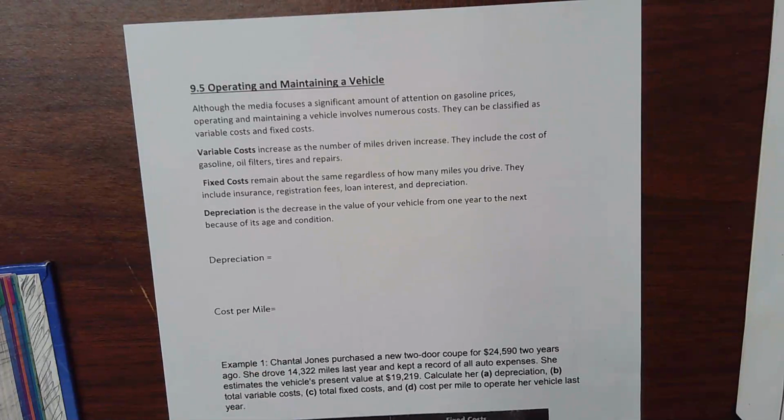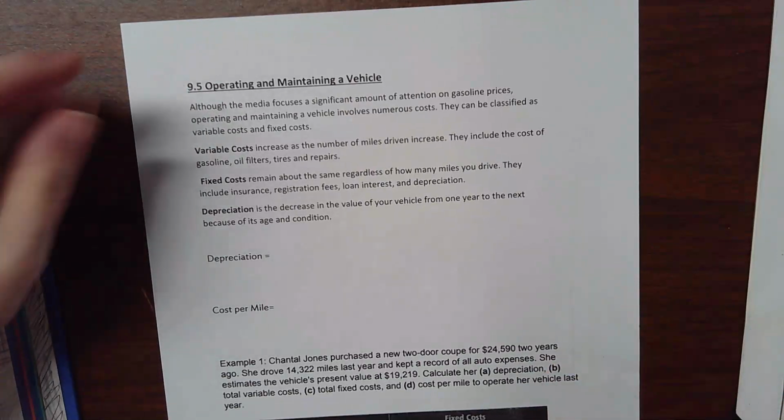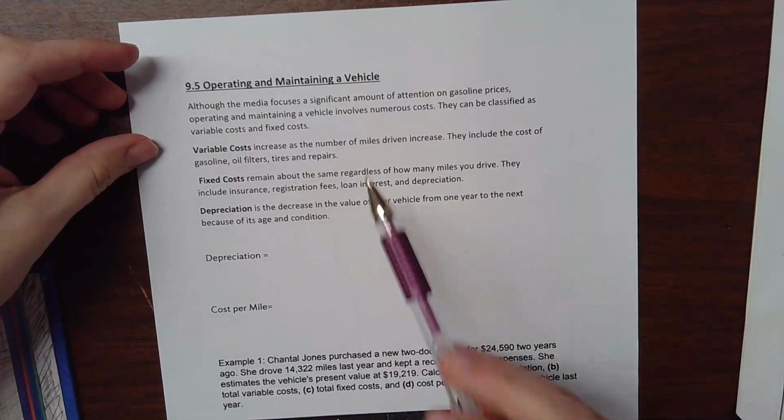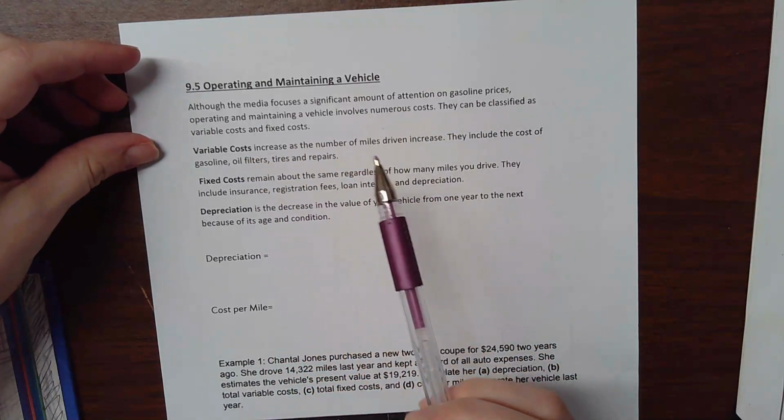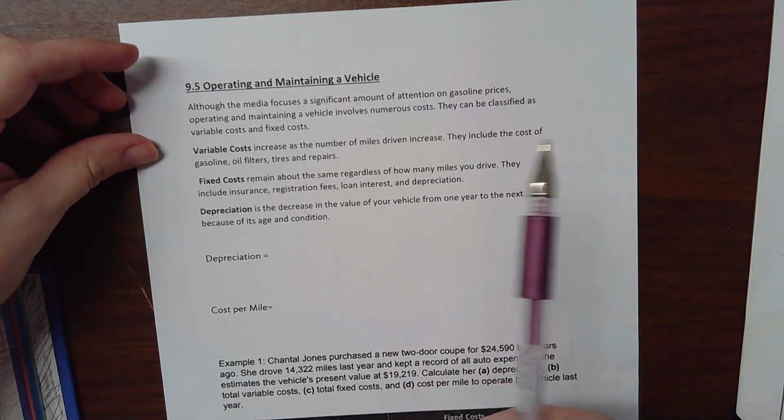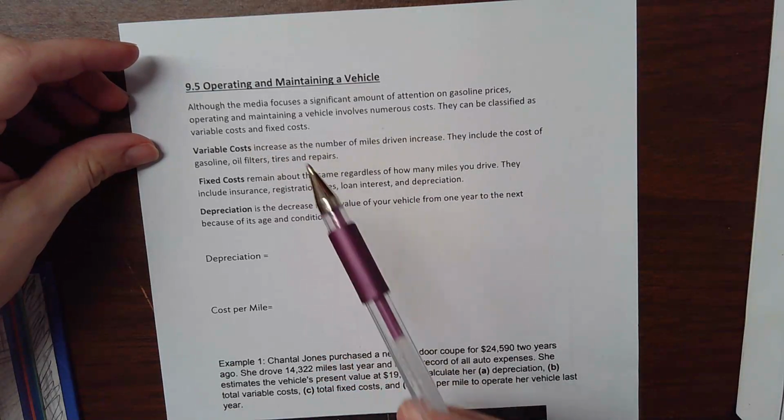Okay, so today we're going to learn about operating and maintaining a vehicle and how the price changes throughout time of having a vehicle. Although the media focuses a significant amount of attention on gas prices, operating and maintaining a vehicle involves numerous costs. They can be classified as variable costs and fixed costs.